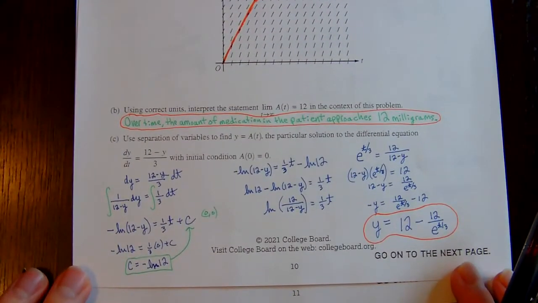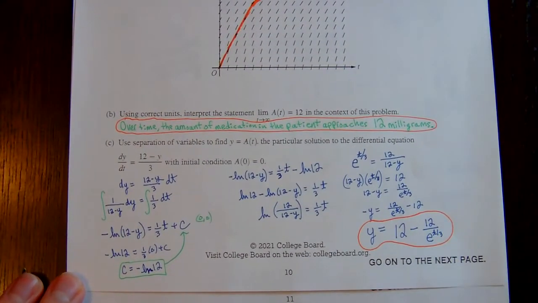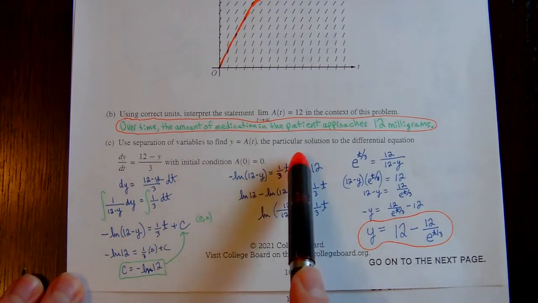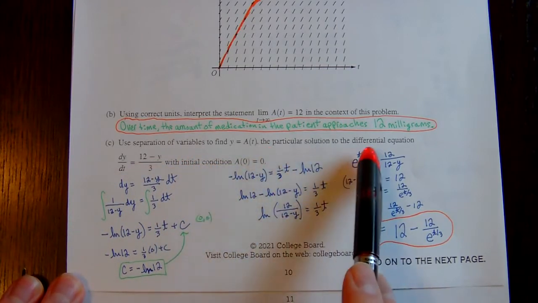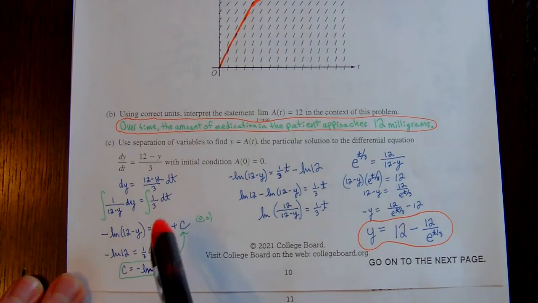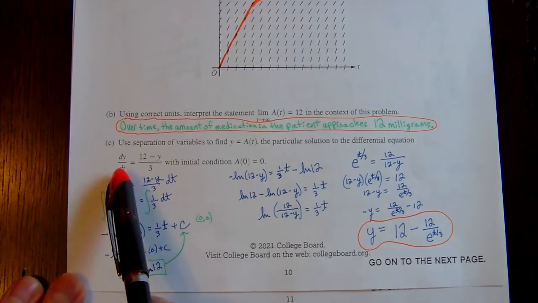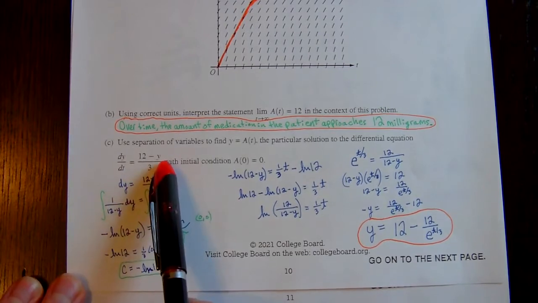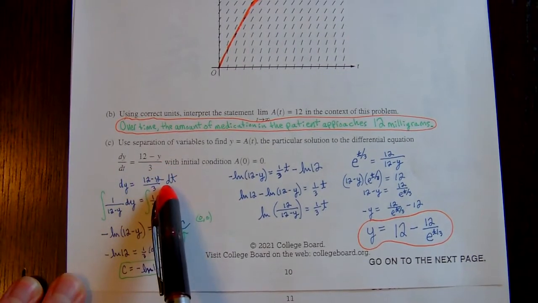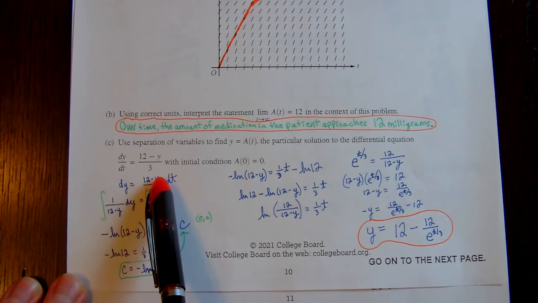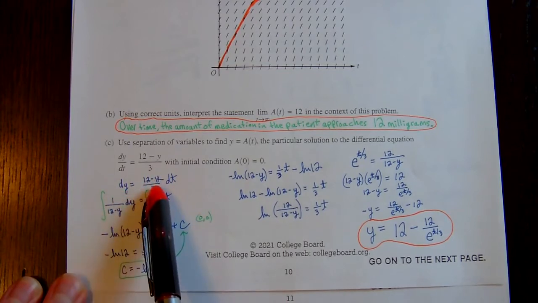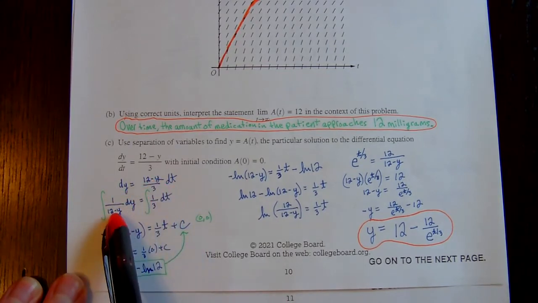This is where it's worth a big chunk of points. It says using separation of variables, find the particular solution to the differential equation. So here's where we're going to integrate both sides. You have to separate your variables first, right? So multiply both sides by the dt, and then don't start integrating yet. You have to make sure the y's are with the dy, so do legal algebra, divide both sides by the 12 minus y.